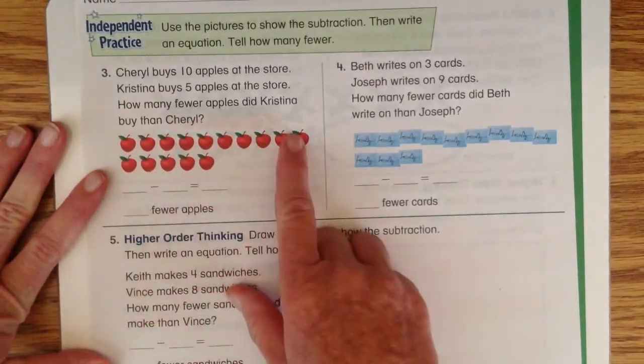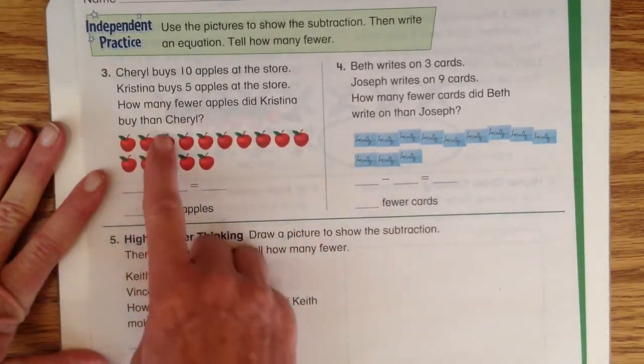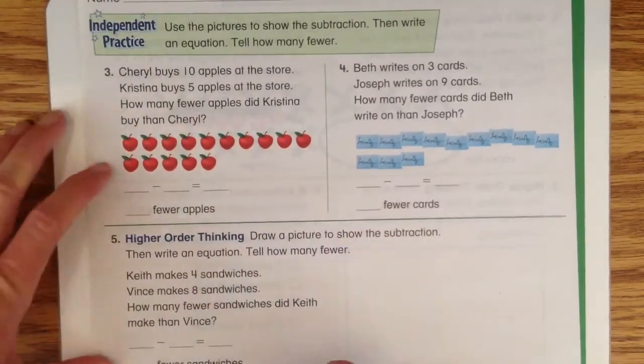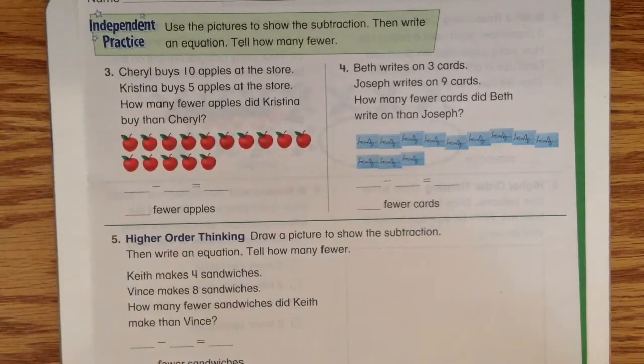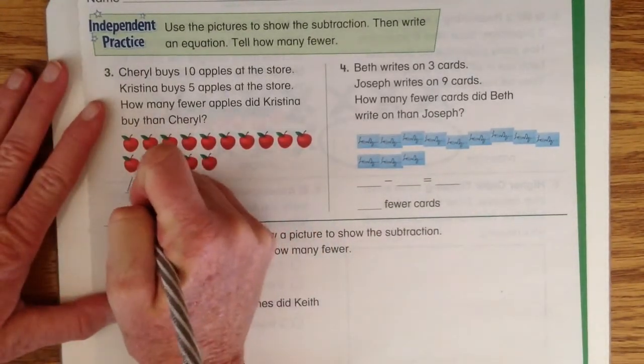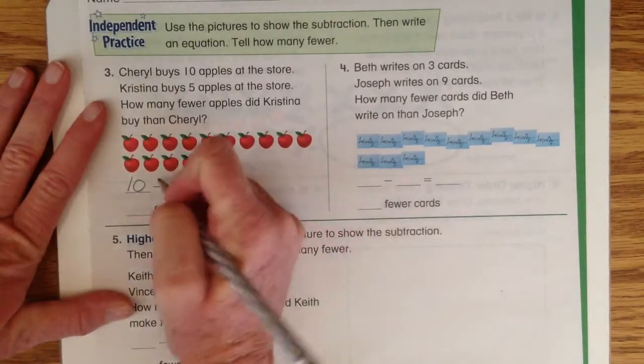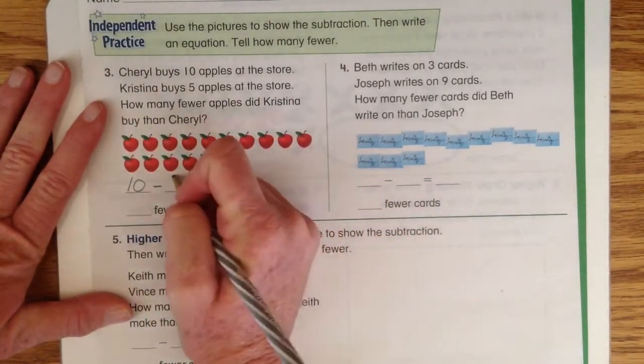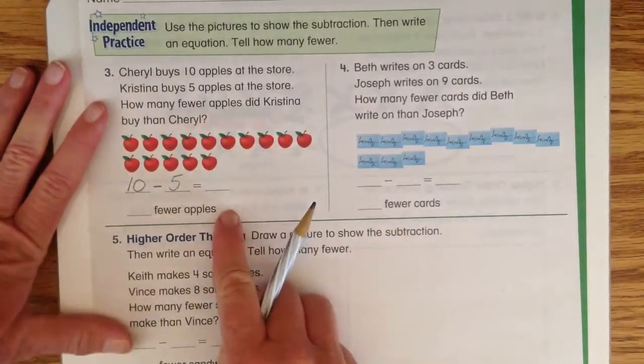So we lined them up. 1, 2, 3, 4, 5, 6, 7, 8, 9, 10. So which number is bigger, 10 or 5? The 10 is bigger, so it's going to go first. Take away, what's our smaller number? 5. And how many are left?